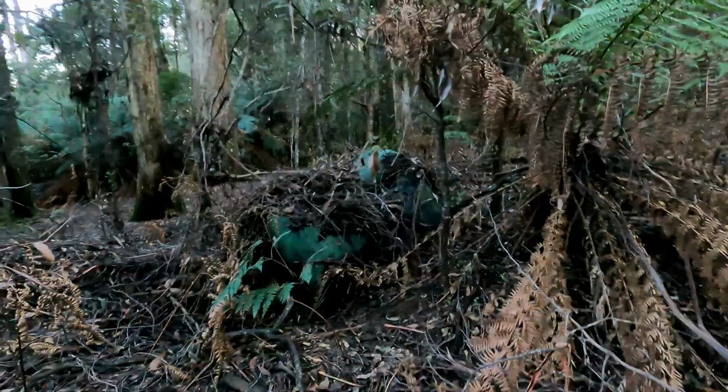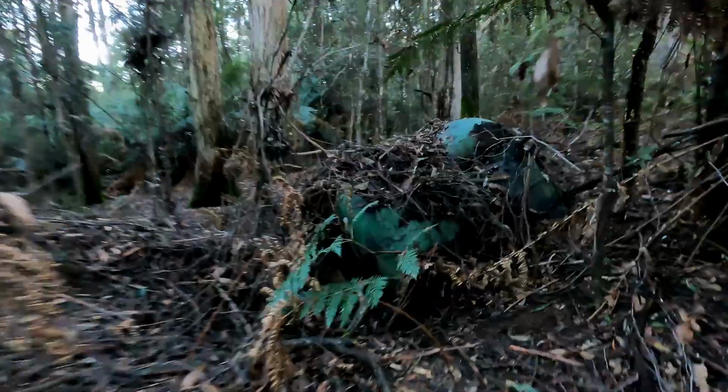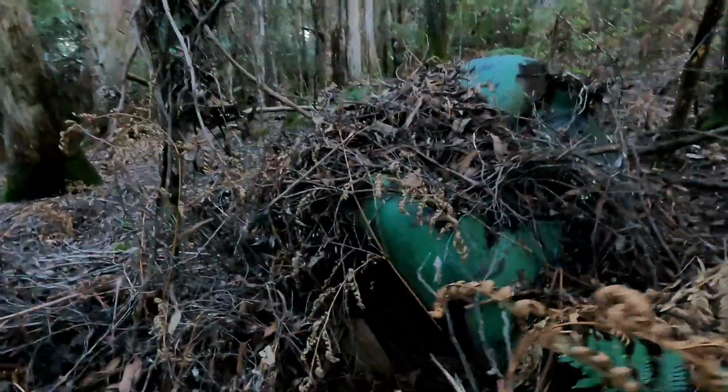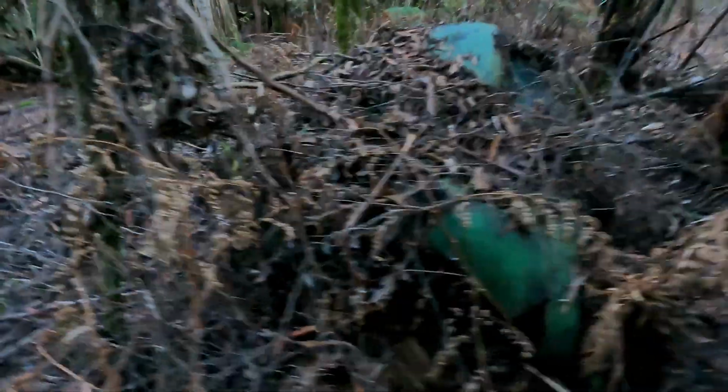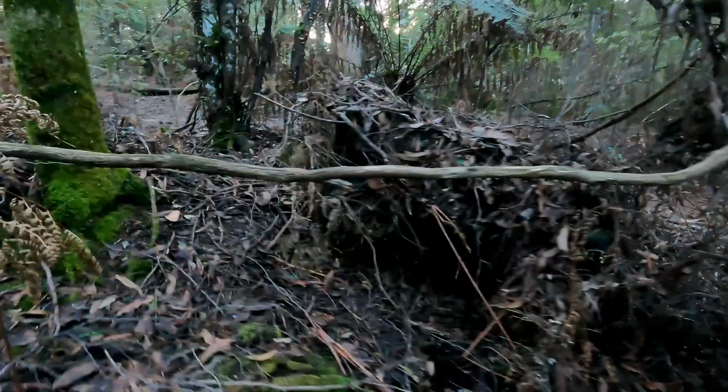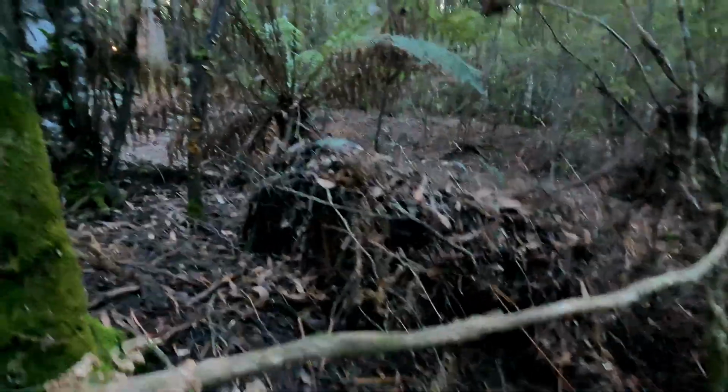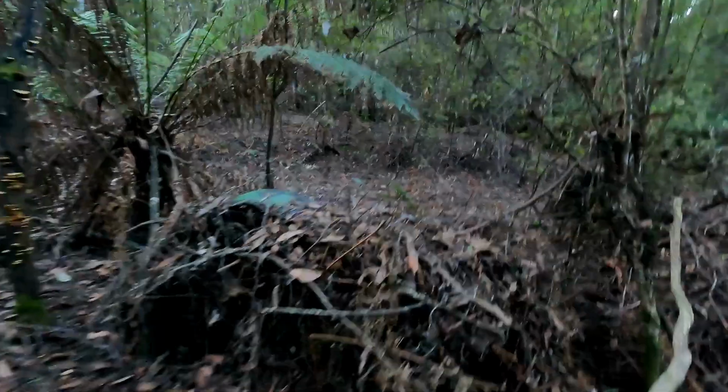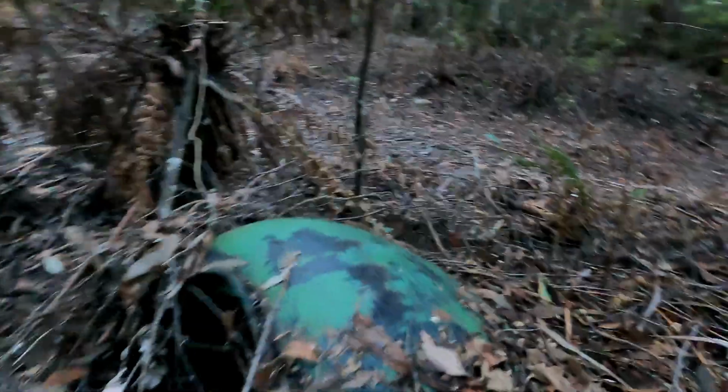I'm just coming up a new little side track that I haven't been up before, and I never really noticed it either until I looked at that chromatic map. I just happened to glance across and noticed this. Looks like part of an old car. Maybe an old car chassis or something. Not much left. Not the chassis, it looks like it's part of the cab, if that's what it is, but definitely looks like it.